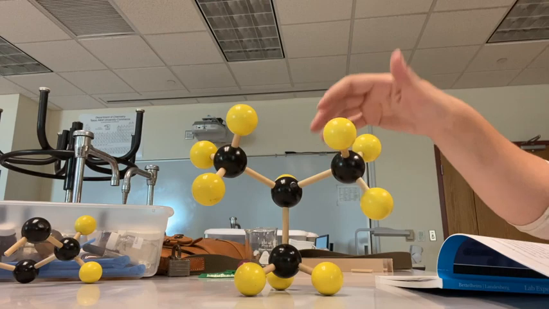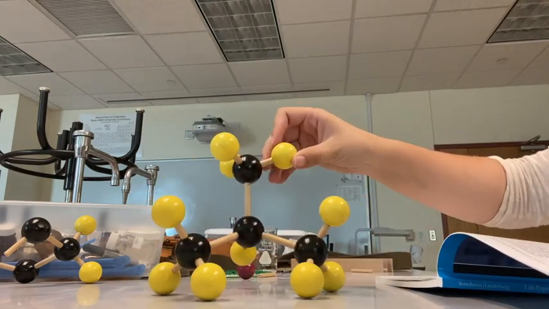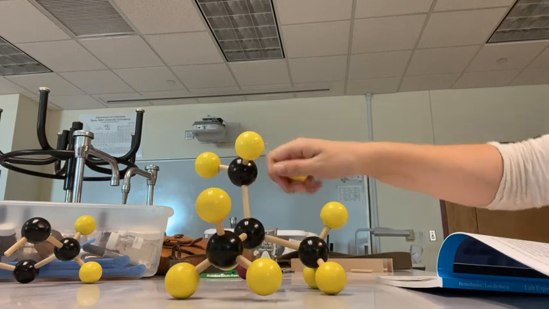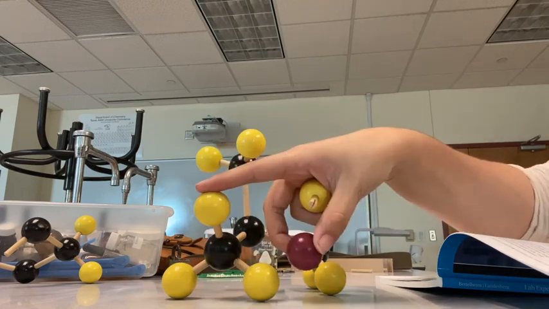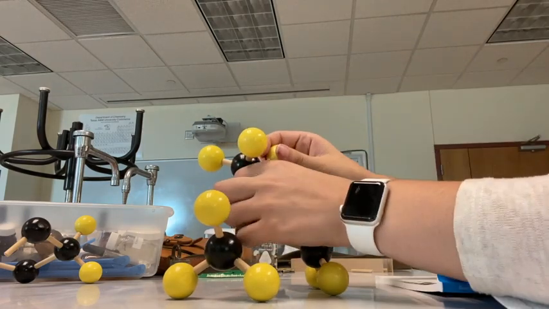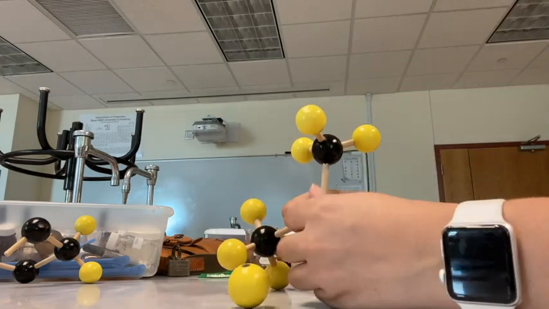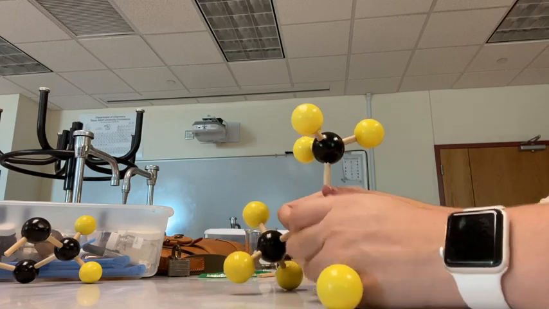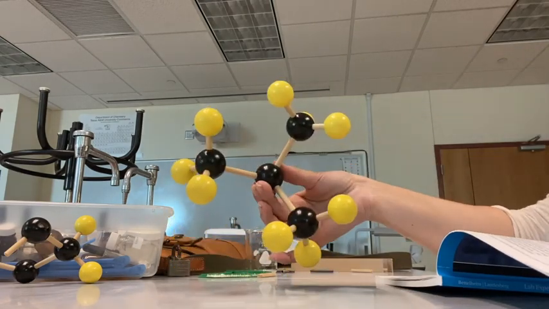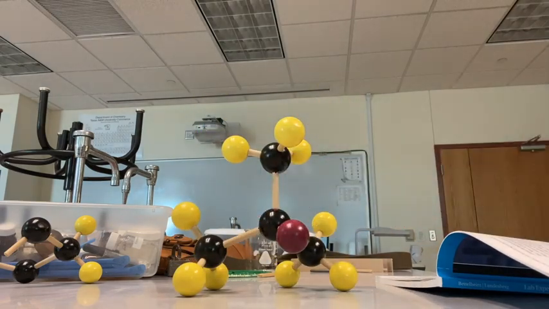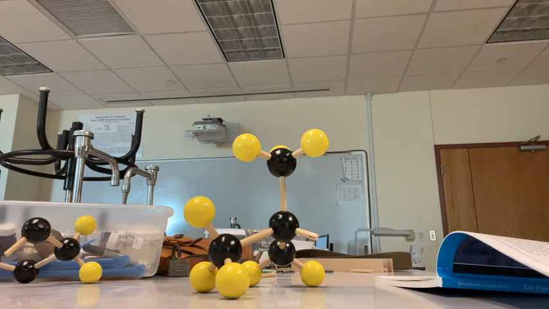So again, as I said before, this, and this are all the same. So if you put chlorine here, it would be the same as putting it on this one or this one. But if you put chlorine here, then it would only belong here. There's no way to orient it where it would be the same thing. So it's only on this one, in the center. Okay.